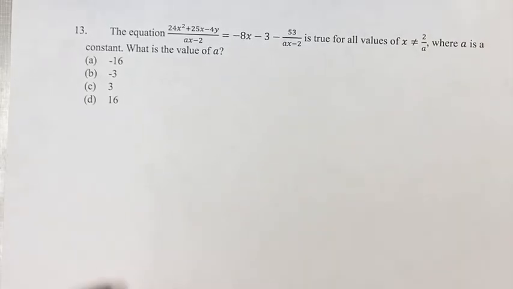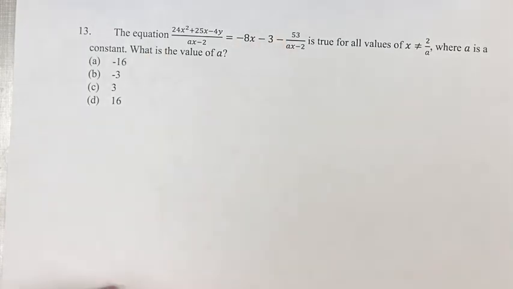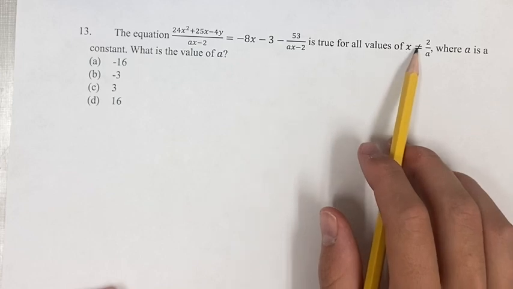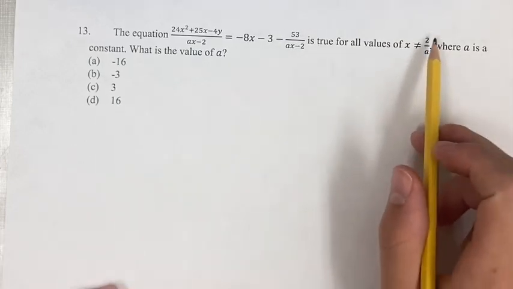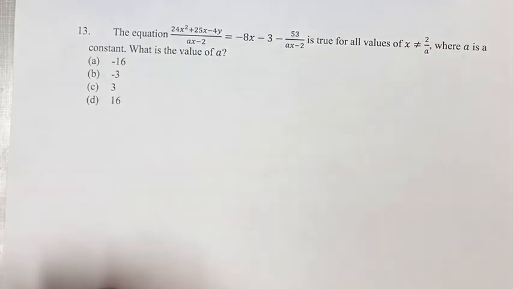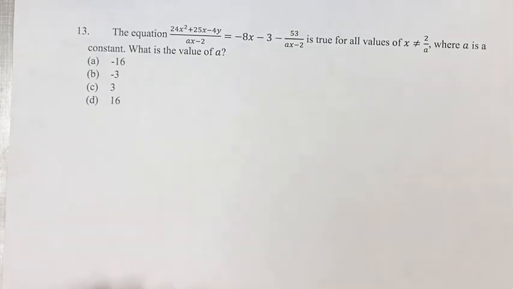In this problem, we are given this equation and we're asked what is the value of a if this is true for all values of x not equal to 2 over a. This little caveat is to make sure that we're not dividing by 0, so you can basically just ignore that and continue to solve the problem.